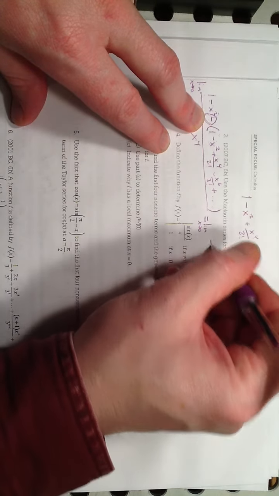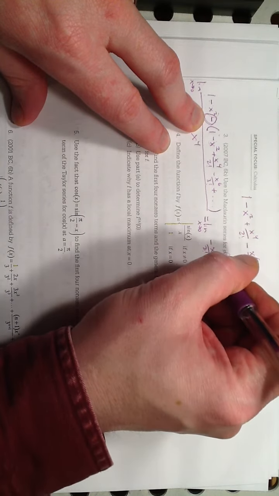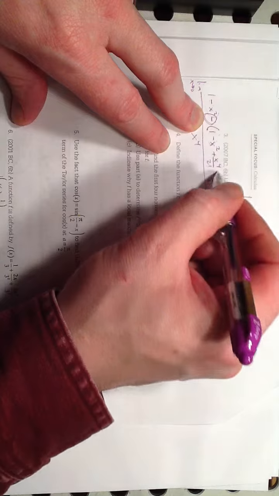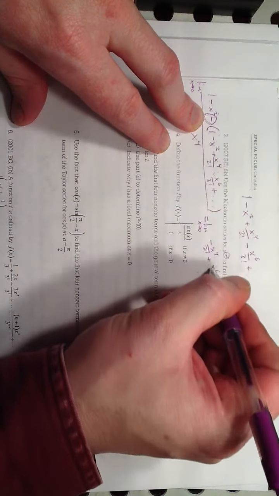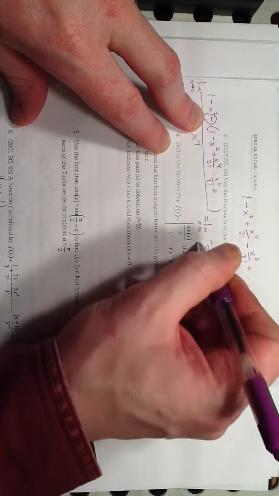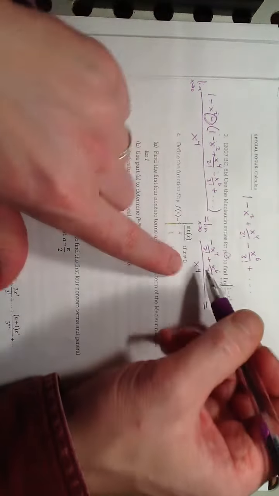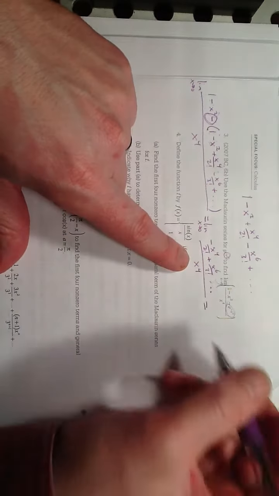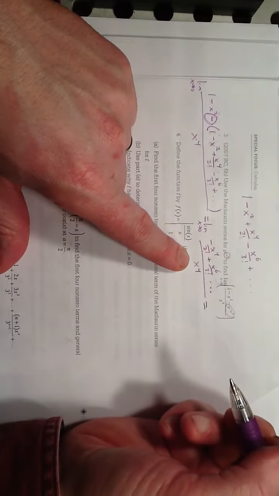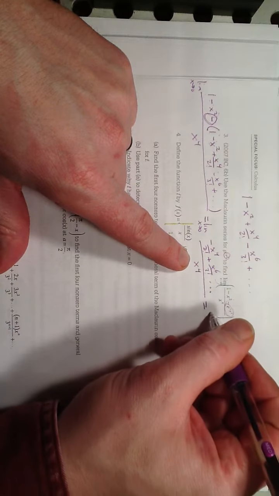So I have minus x to the 4th over 2 factorial plus x to the 6th over 3 factorial, etc., over x to the 4th. And having the x to the 4th here, that knocks everything down by 4 exponents. So that's the limit.